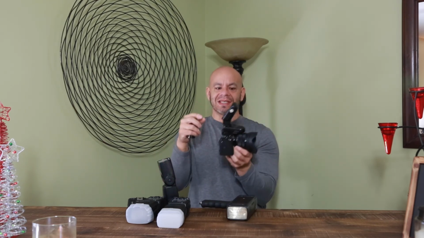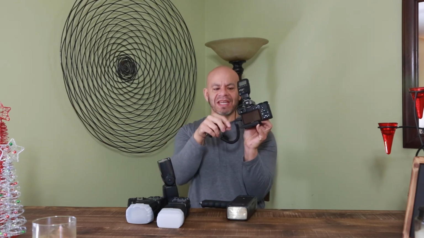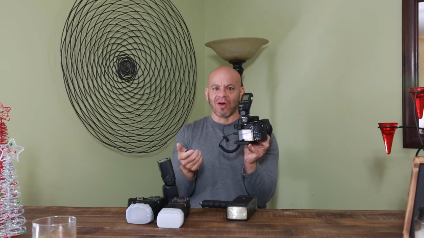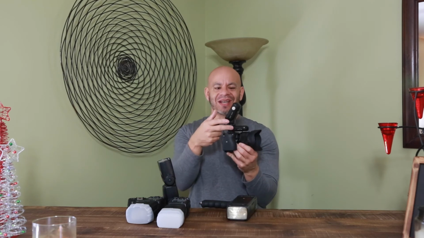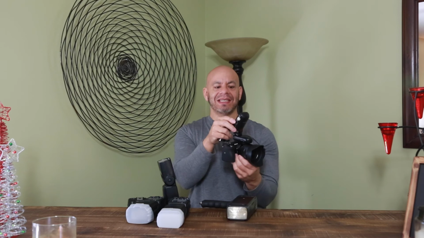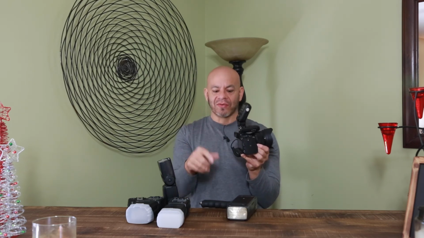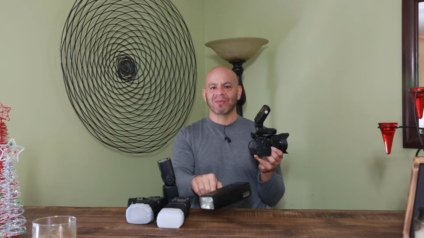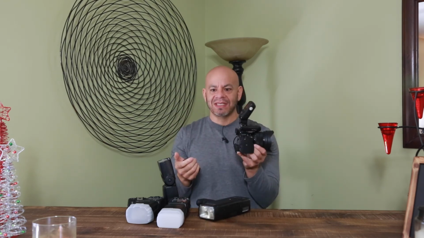Because this cord is in this trigger and going into the camera, that triggers the camera to go off as well. Because this Yongnuo just got a signal to go off, it makes the XT32 go off, which triggers this flash. Sounds very complicated when I say it like this, but it's pretty easy.